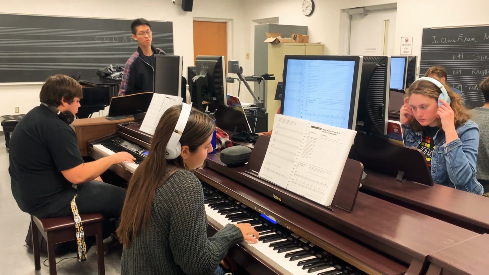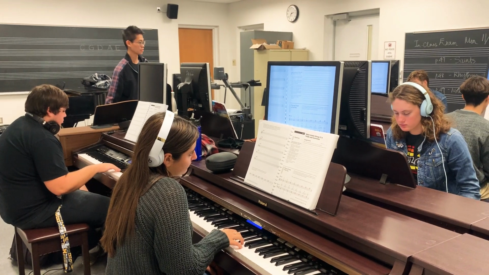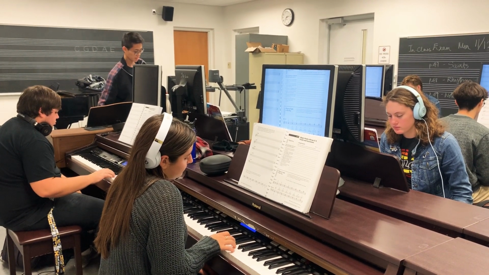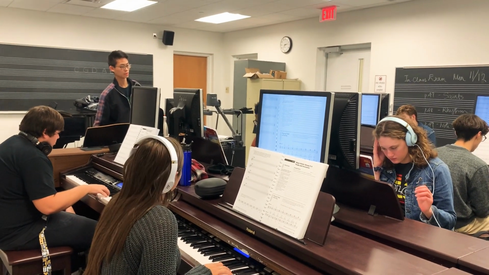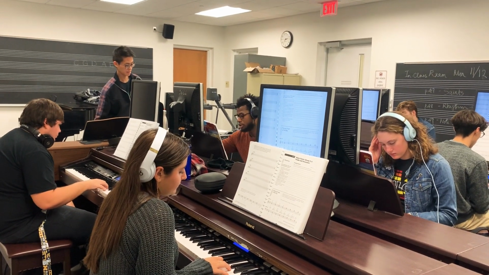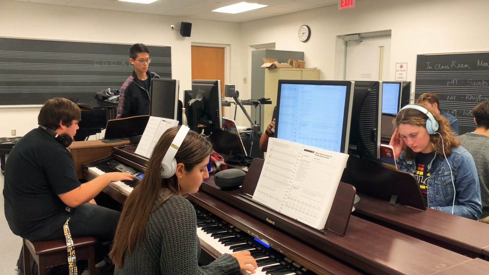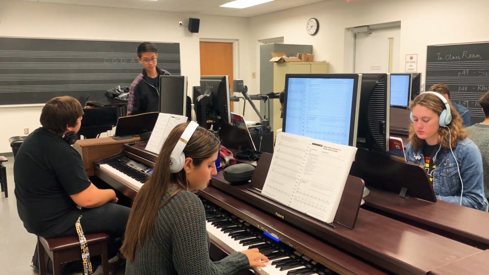We have G and B flat, which is an interval of a minor third. So we have a minor third. Okay, and then is the third chord minor or major? Minor. And then the fourth chord? Major, and we also call it the subdominant.